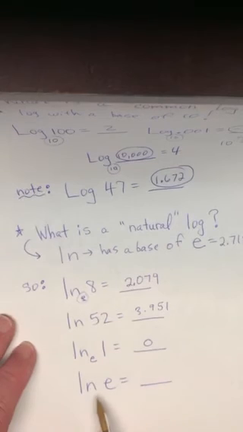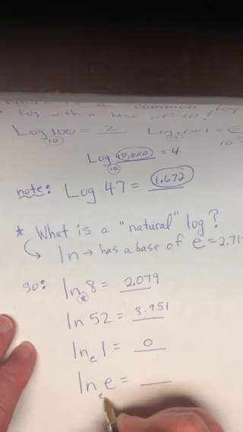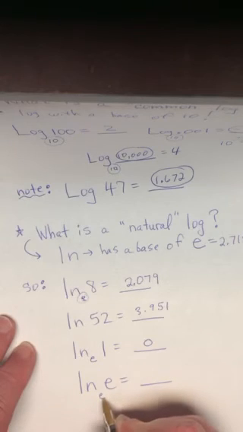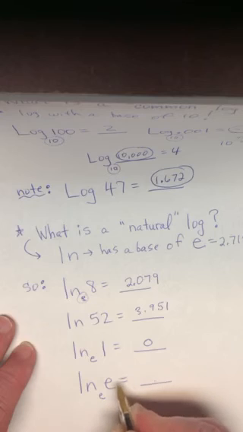And finally, if you ever see ln of E and I say, what's that equal to? Okay, I'll give you a second. Think about it. What would you put in this blank if you had to without a calculator? All right, think. Every time you see ln, your base is understood to be an E. So E raised to what exponent would give you a final answer of E?